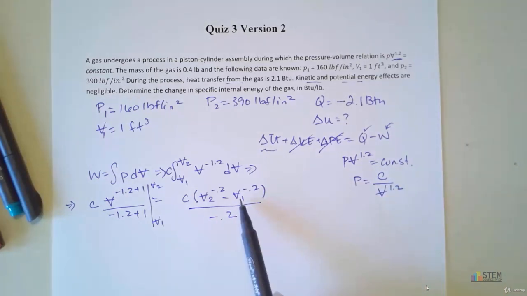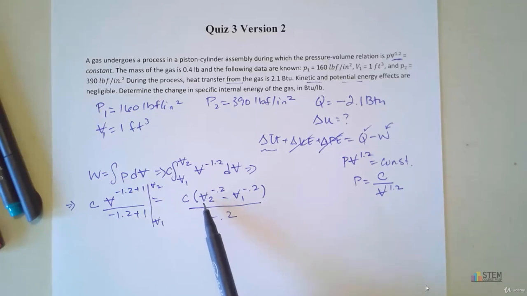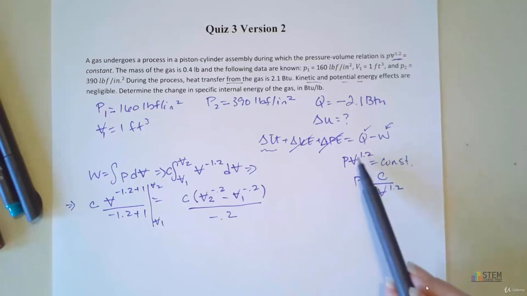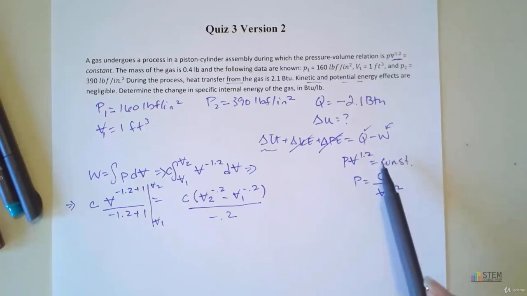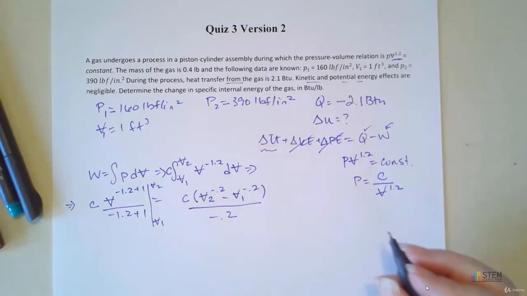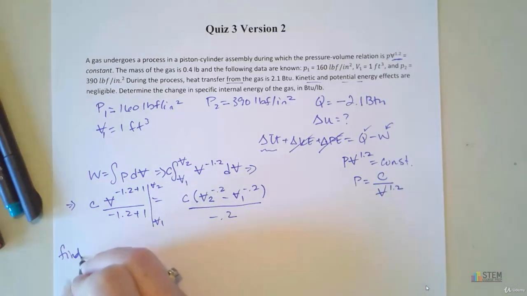Now we know V1, but we do not know V2. So let's find V2, and then later on we'll also find our C value. Let's get V2 first though. We're going to get V2 using this relationship here. This relationship will allow us to relate state 1 to state 2. So let's do that next.